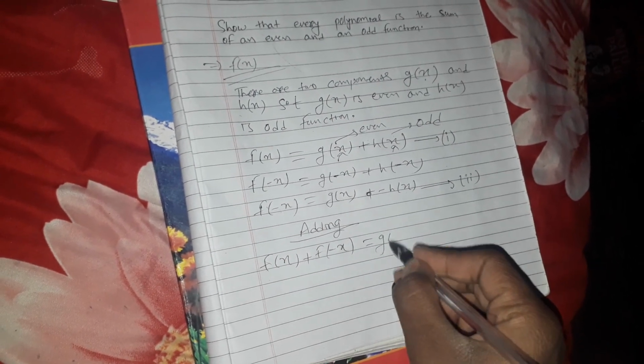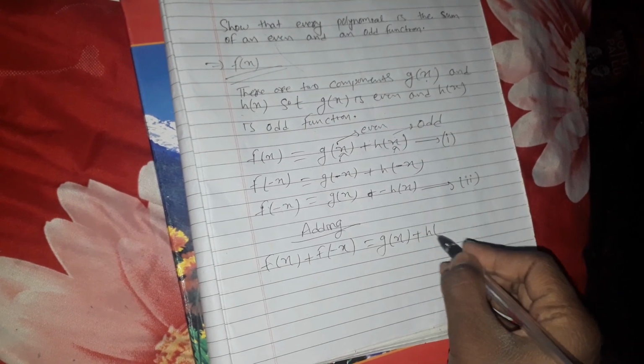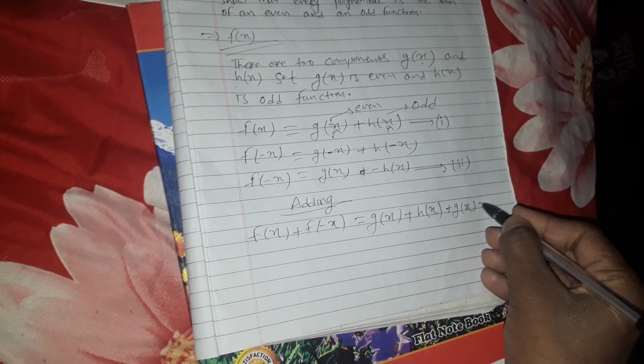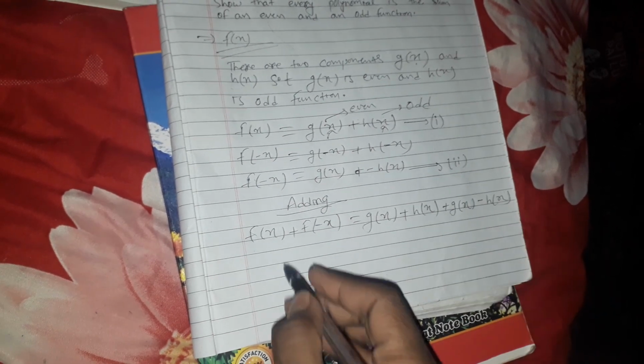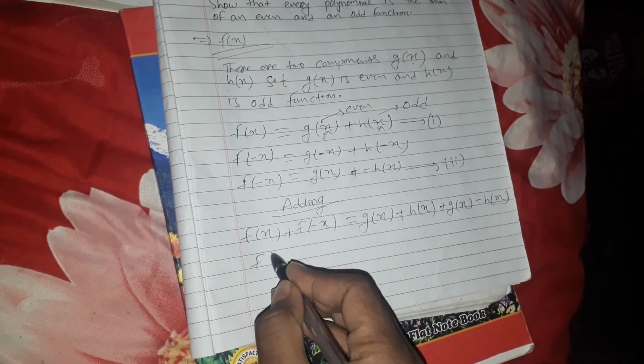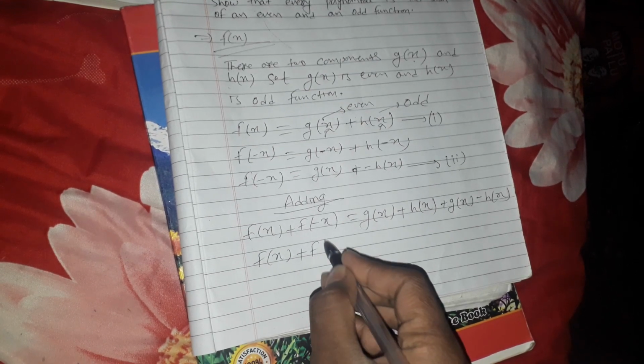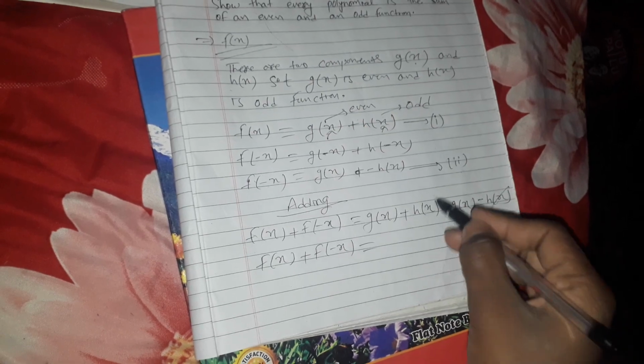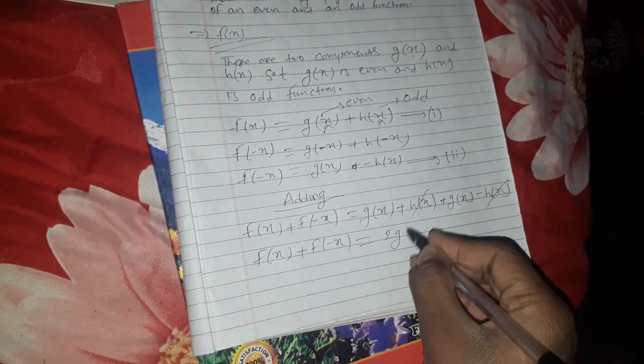If you add them both, you'll get f of x plus f of minus x is equal to g of x plus h of x plus g of x minus h of x. So f of x plus f of minus x is equal to, h of x will cancel out, 2g of x.